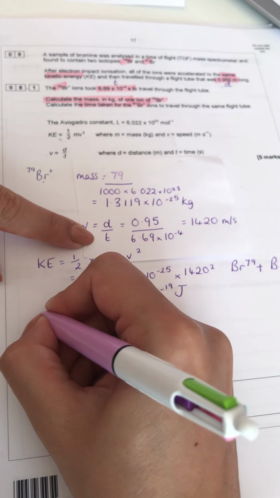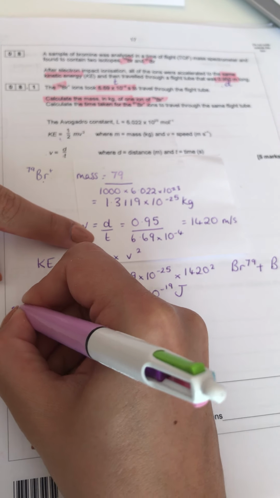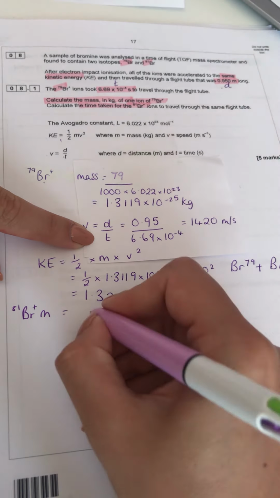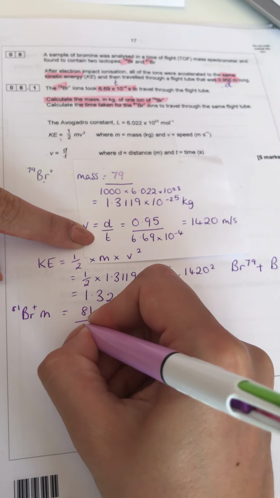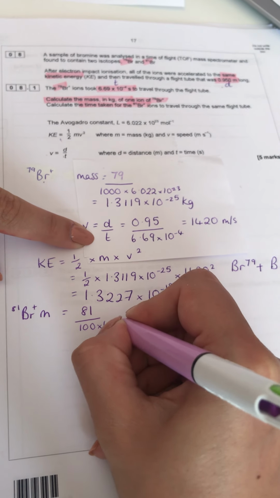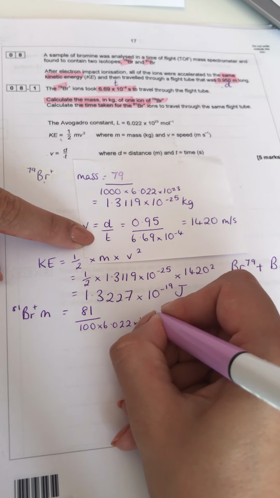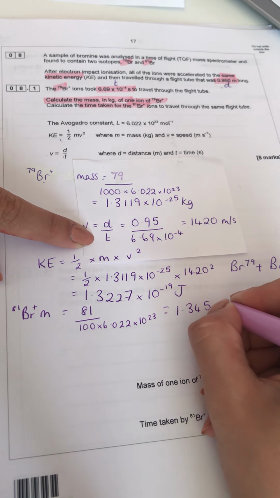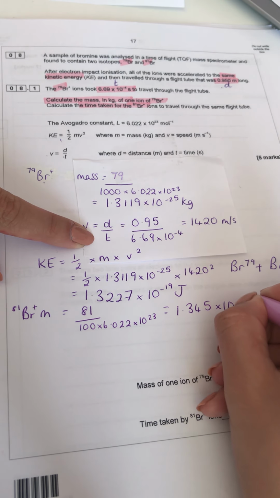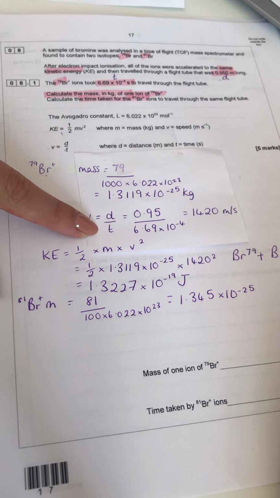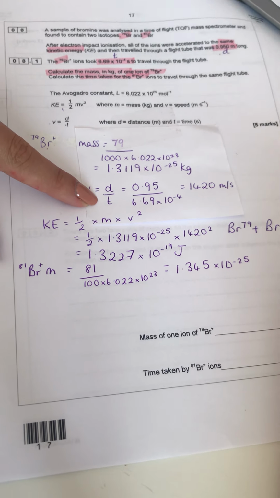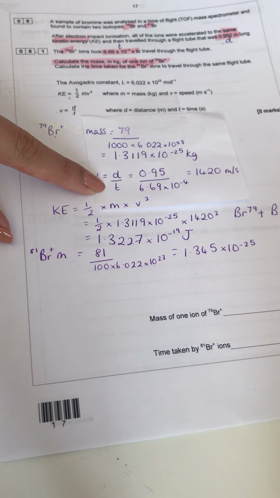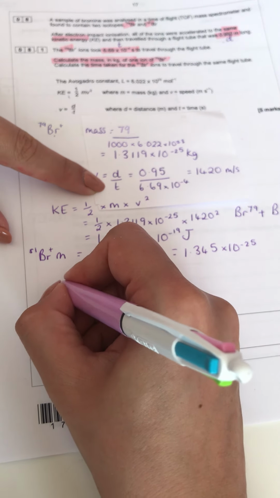So we now want the mass. This time we're working with bromine 81. The mass is going to be 81 divided by 1,000 times 6.022 times 10 to the 23. And the mass this time is going to be 1.345 times 10 to the minus 25. Now we've got the mass, we can use our kinetic energy equation.